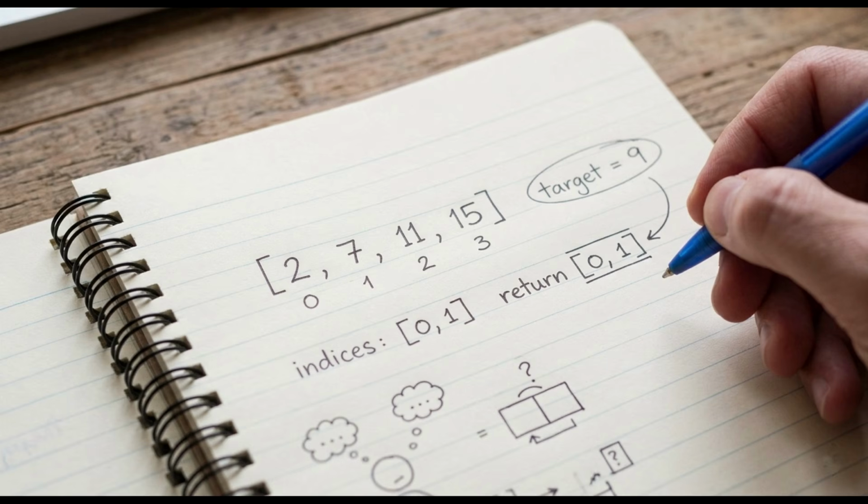The first instinct most people have is to check every pair. Pick the first number, check it against every other number. If they add up to the target, done. If not, move to the next number.